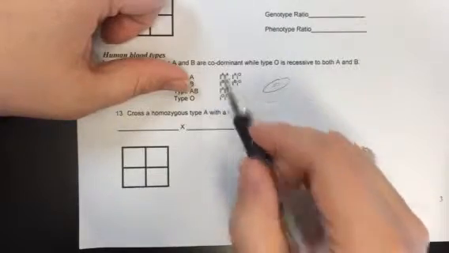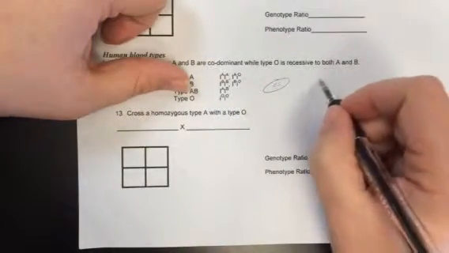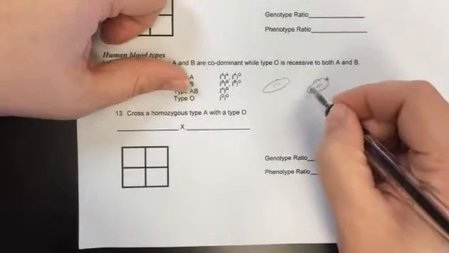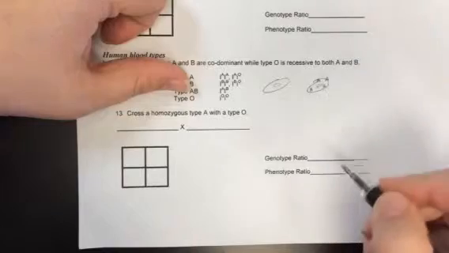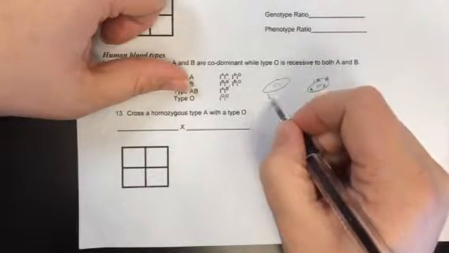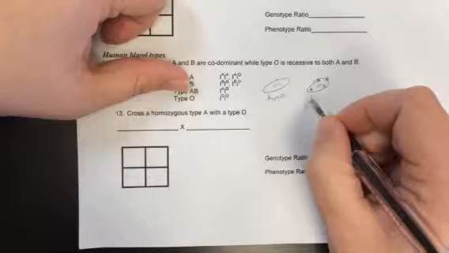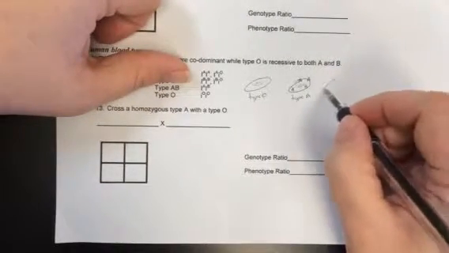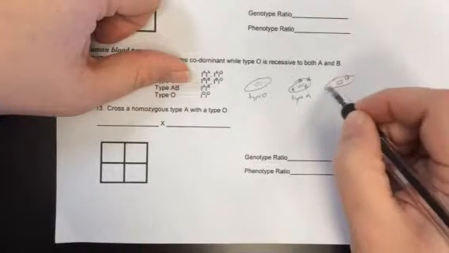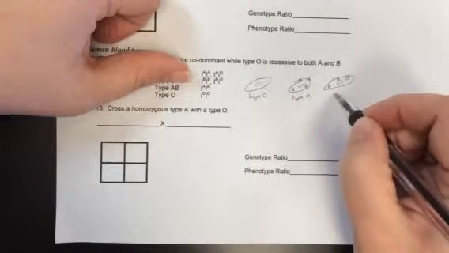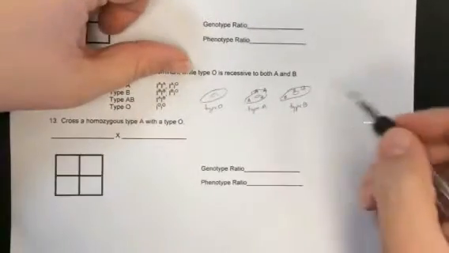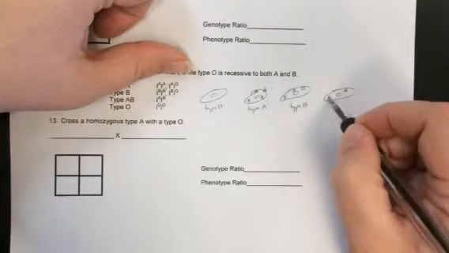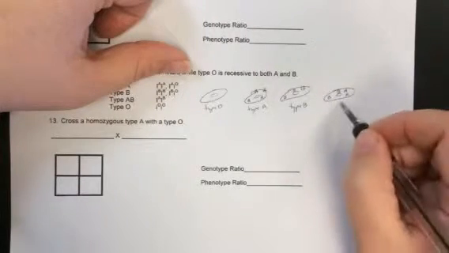IA's and O's, the I stands for immunoglobulin, because on some little blood cells we have little immunoglobulins, little proteins with the letter A on them. So this would be type O, this guy would be type A, and then we also have some immunoglobulins with the letter B, so this would be type B. And then the fourth type has both immunoglobulins with A's and B's on them.